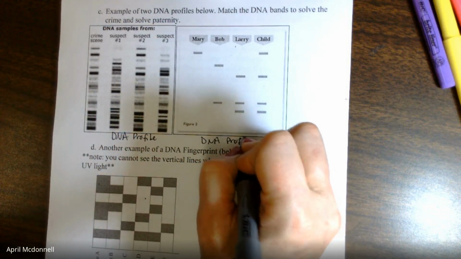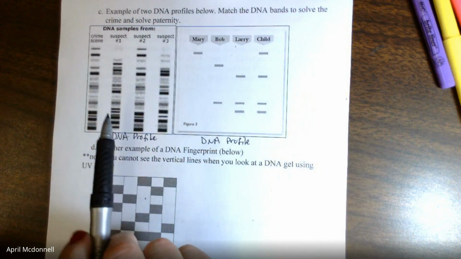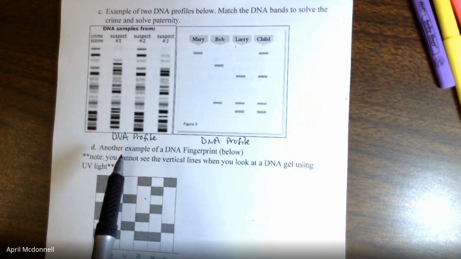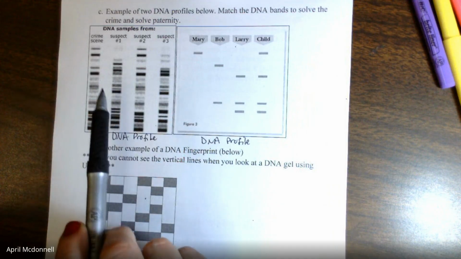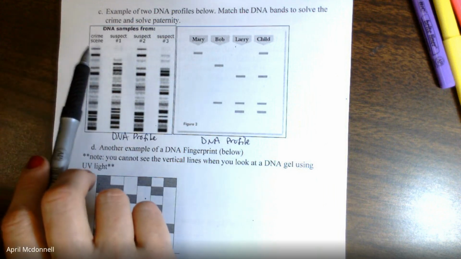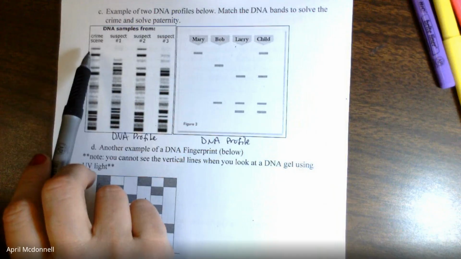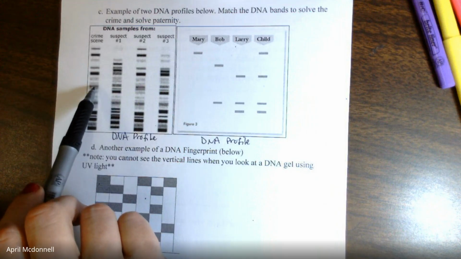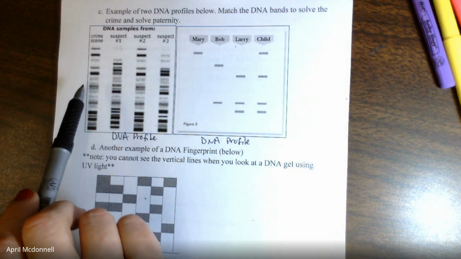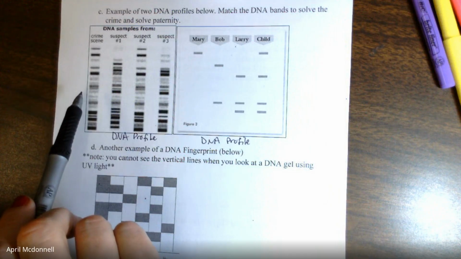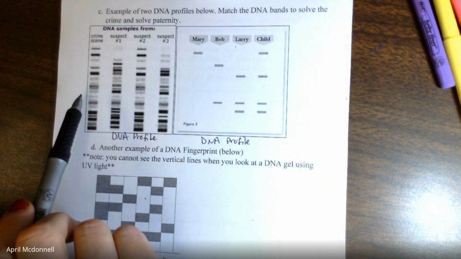The first DNA profile is going to be DNA taken from a crime scene as well as 3 suspects. So the DNA is first isolated from the crime scene and processed in order to form fragments of DNA. And although it looks like little dash marks, these lines are representing fragments of DNA that have moved through a pad of gel. The gel is similar to jello that you may eat, but this is, of course, lab gel that we use for biotechnology.